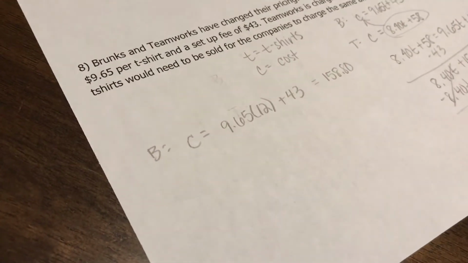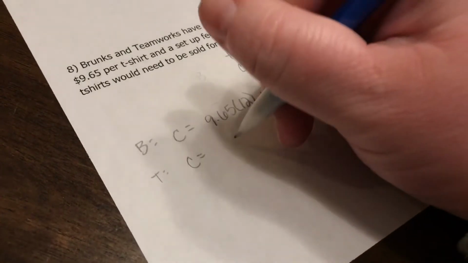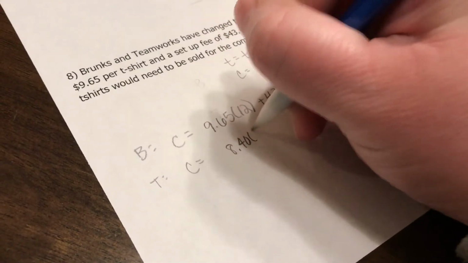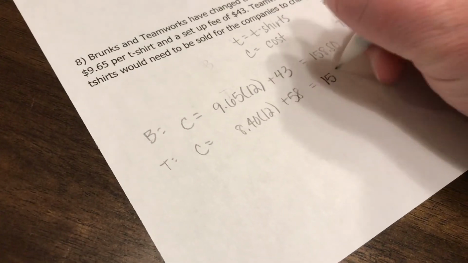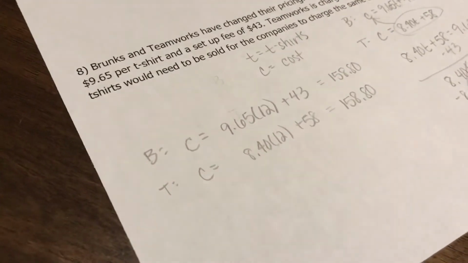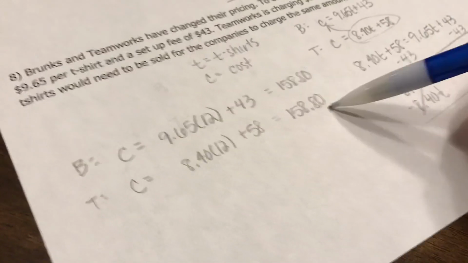And hopefully we're going to get the same amount for Teamworks. So our total cost is equal to 8.40 times our number of t-shirts plus 58. So 8.40 times 12 plus 58 is equal to 158.80. And so our total cost for both places is $158.80.